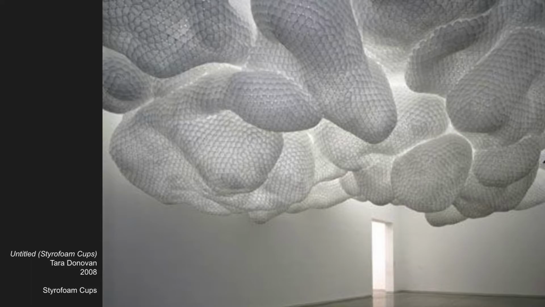All right, so last week we actually did speak a bit about Tara Donovan. Do you remember talking about her? She's the one that did all the assemblage, where this is all styrofoam cups that are glued together to create these clouds, and she hung them from the ceiling.